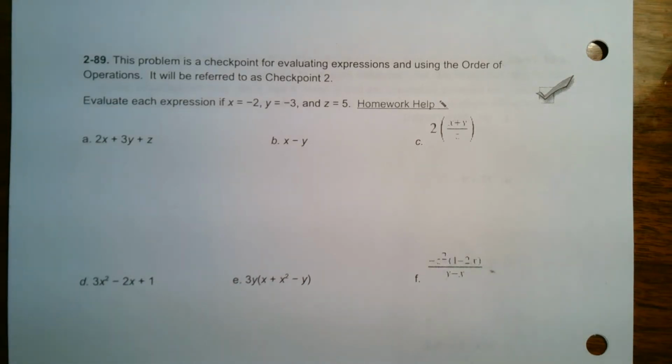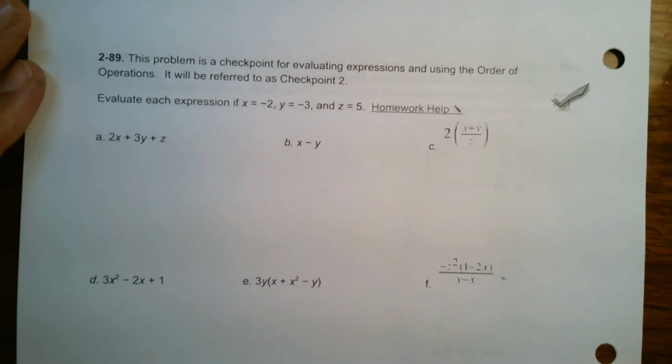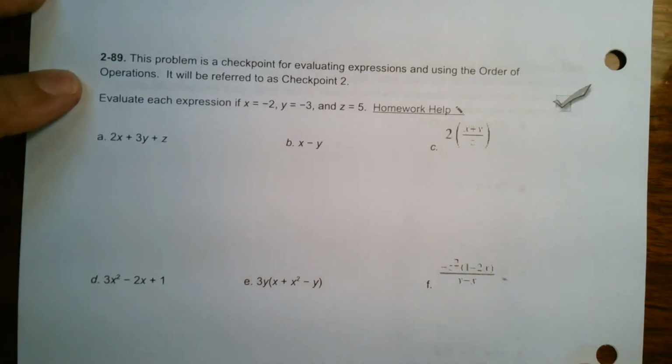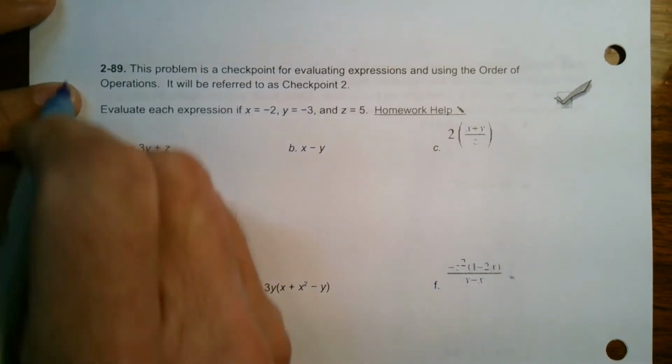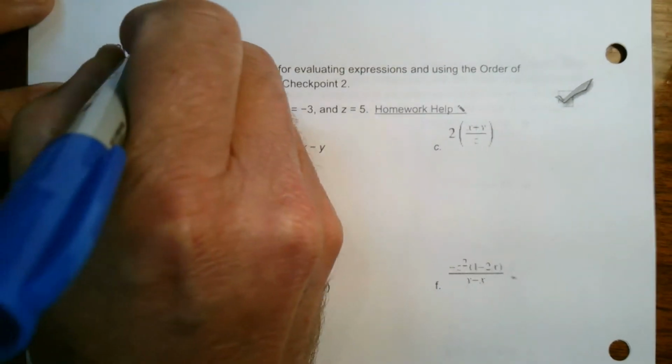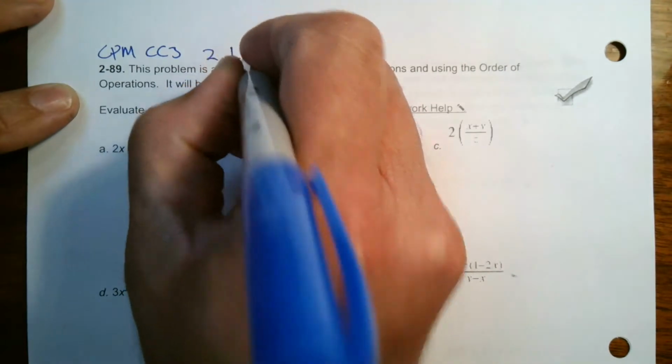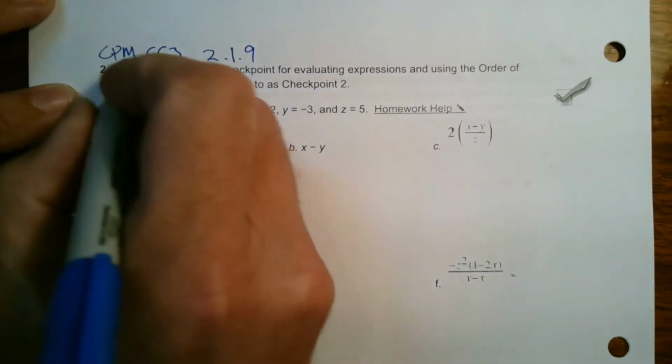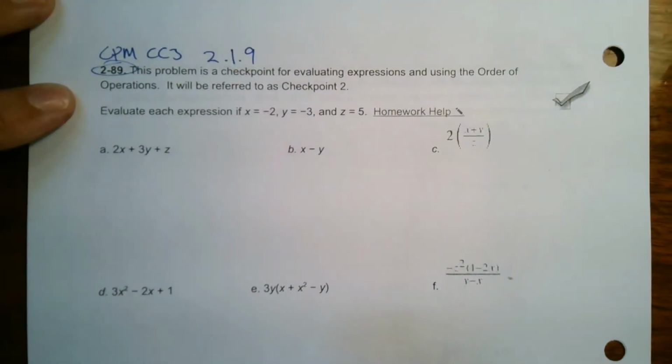We are looking at evaluating expressions. This is a problem from CPM, Course 3 CC3, section 2.1.9, specifically number 2-89.